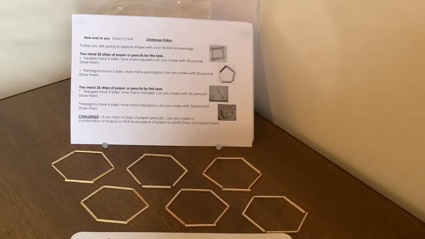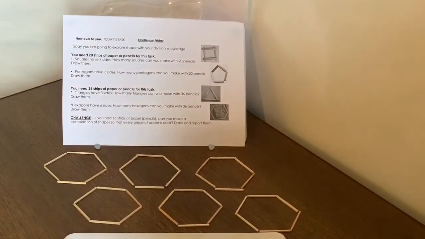I hope you've really enjoyed this. I hope you've had a really good challenge. I hope you've enjoyed doing the task, the Friday challenge. There is a further challenge down the bottom. If you had 16 strips of paper or pencils or sticks, can you make a combination of shapes so that every piece of paper or every pencil or every stick is used? How many different shapes can you make with those 16?